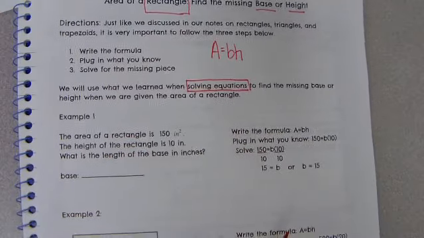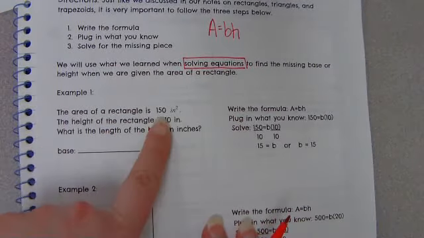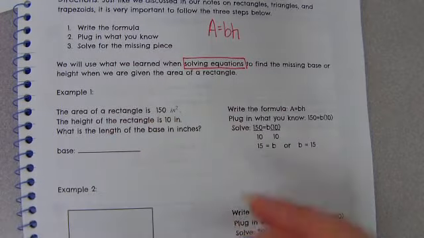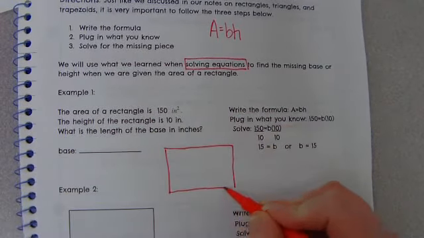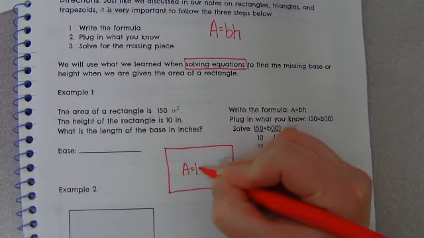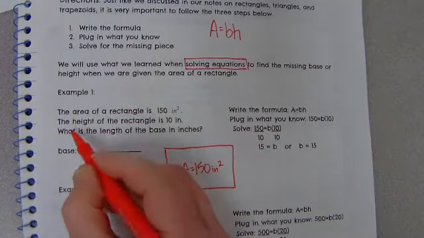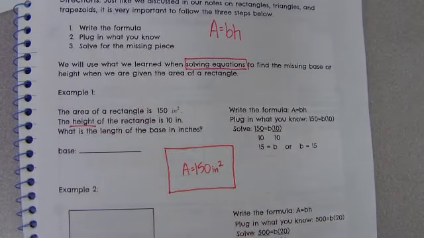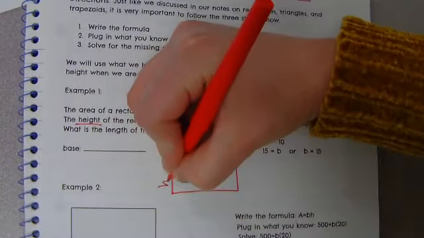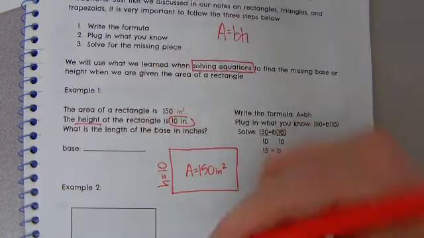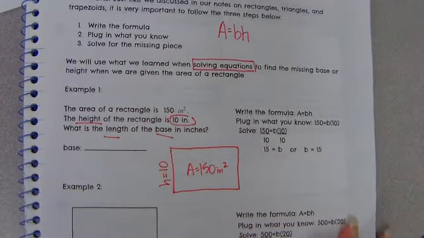So if you look at the first example, they tell us the area of a rectangle is 150 inches squared. So if I have a rectangle, the area equals 150 inches squared. The height of the rectangle is 10 inches. So I know that my height equals 10, and they want to know the length of the base in inches.